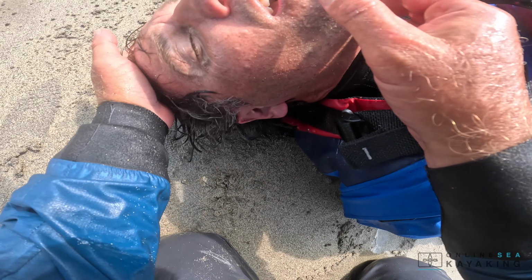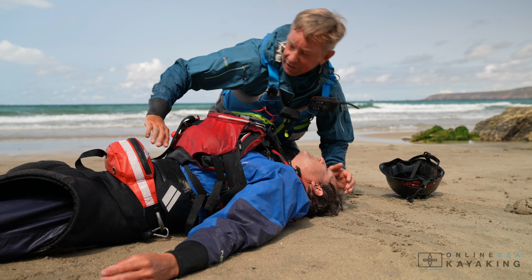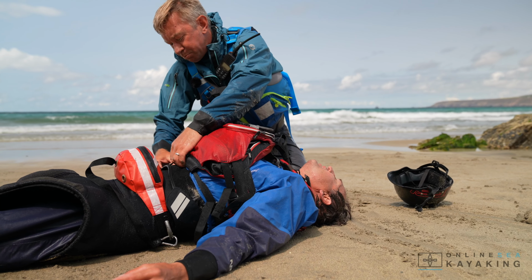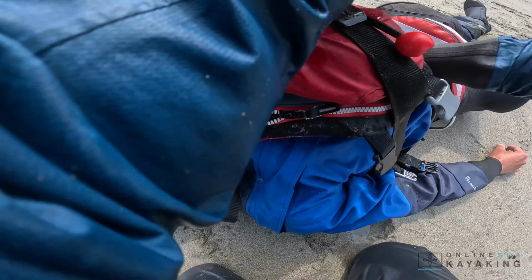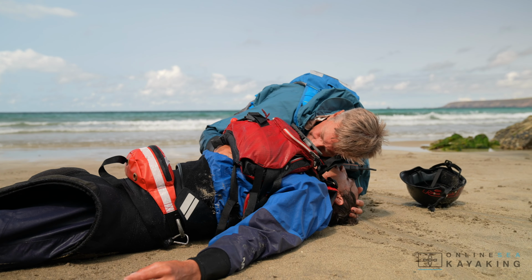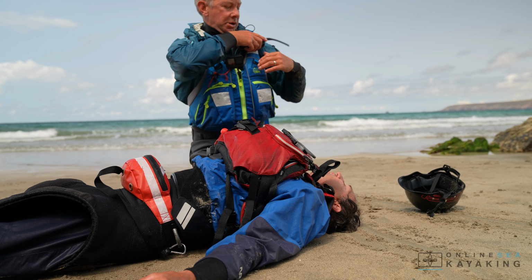Checking the airway, head tilt, chin lift. It's hard to see if he's breathing. I'm going to slide my hand under his buoyancy and just move the clip so it's a bit easier to get to. Can you hear me? Open your eyes. He's not breathing, so I need to get some help.